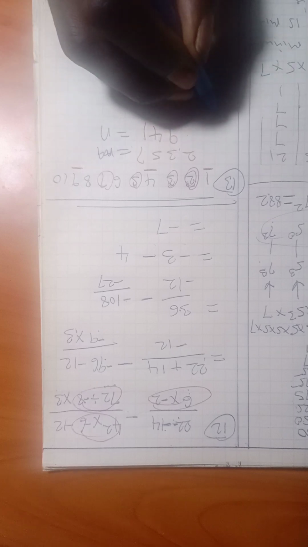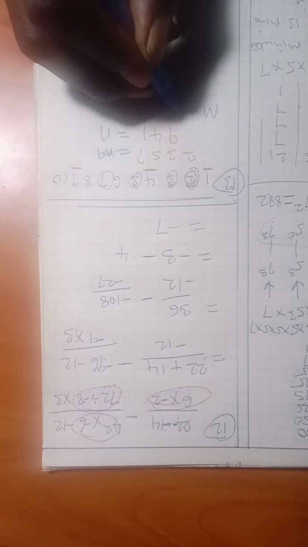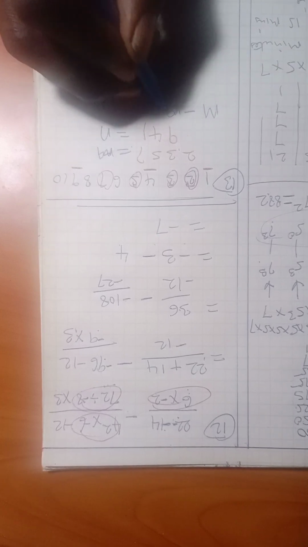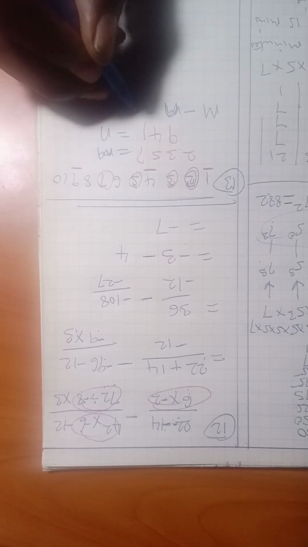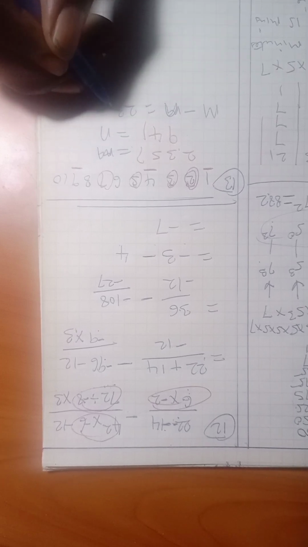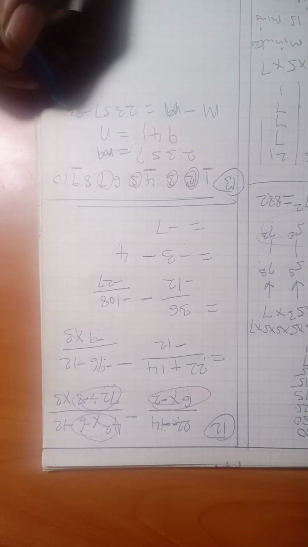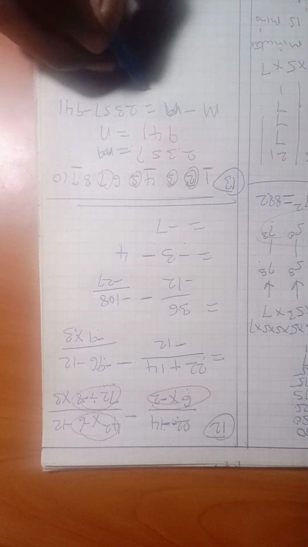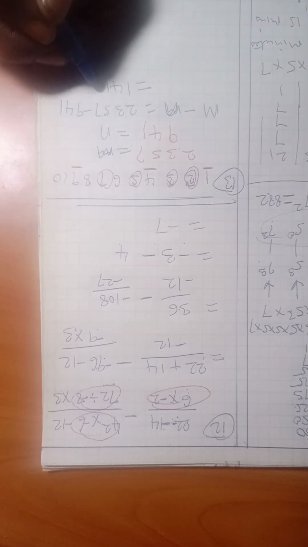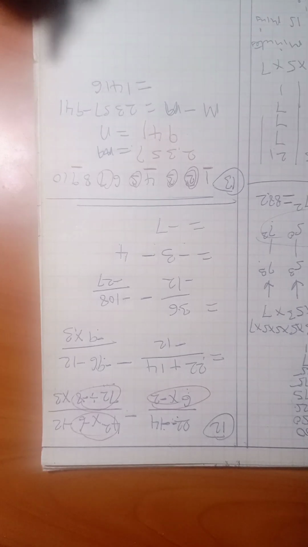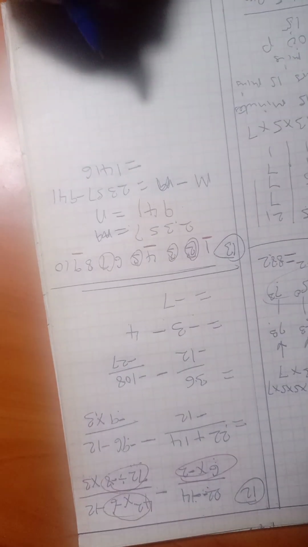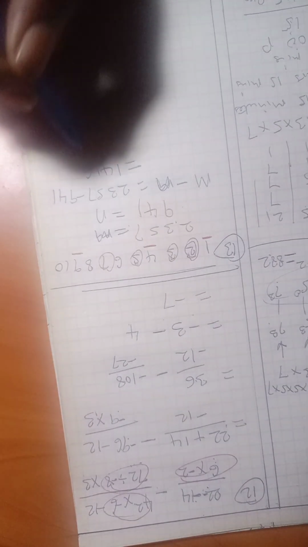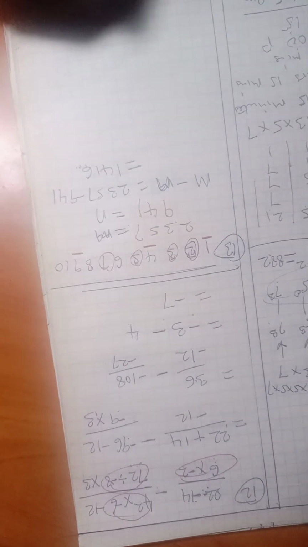Now you have been asked, can you get the difference between m and n? M minus n is equal to 2,357 minus 941. What does it give us? If you subtract you will get 1,416. Now the question continues and tells us to find the prime factors of this number 1,416.